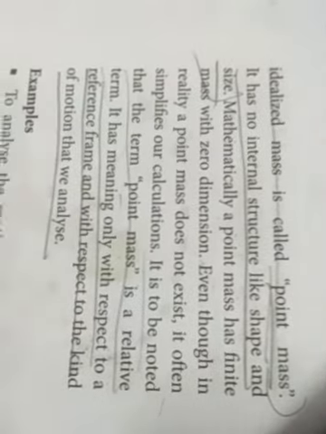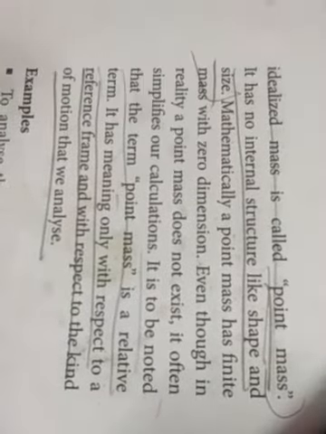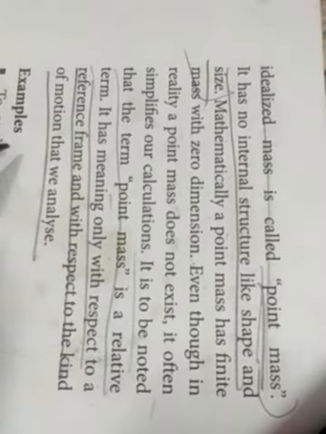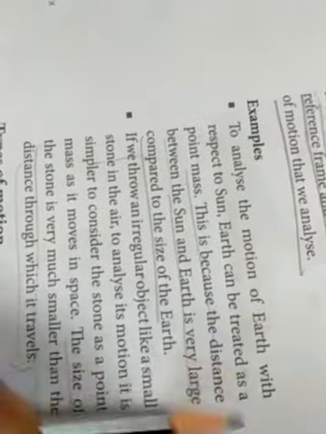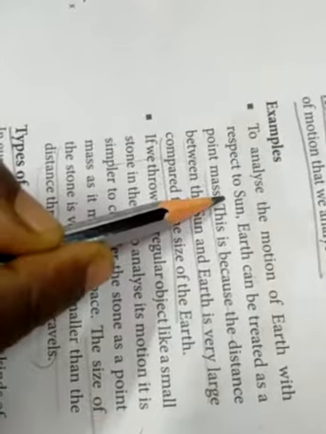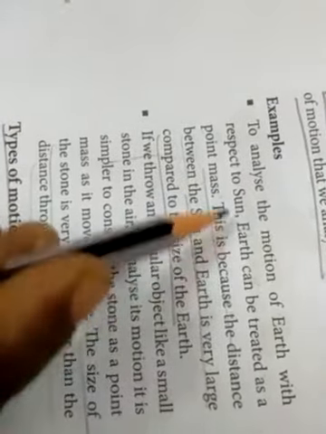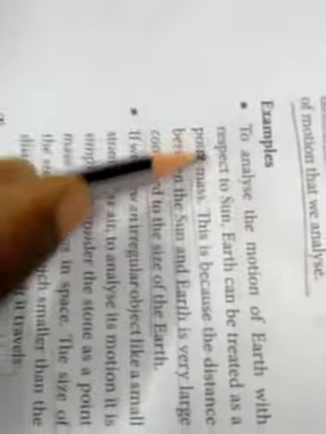It means the only reference frame, with respect to the kind of motion that we analyze. For example, to analyze the motion of the earth with respect to the sun, the earth can be treated as a point mass.